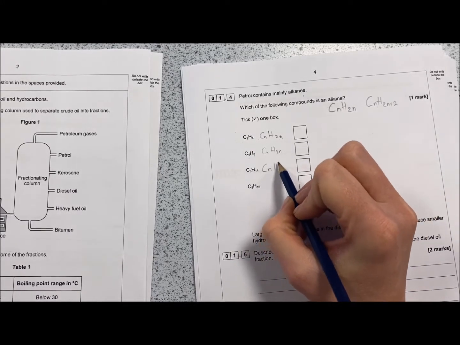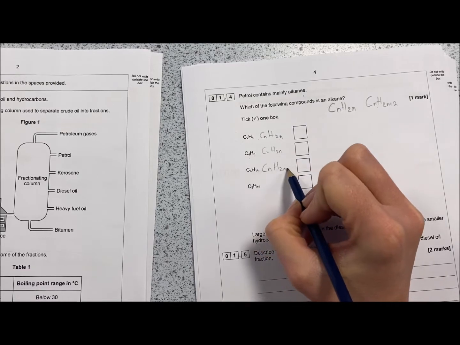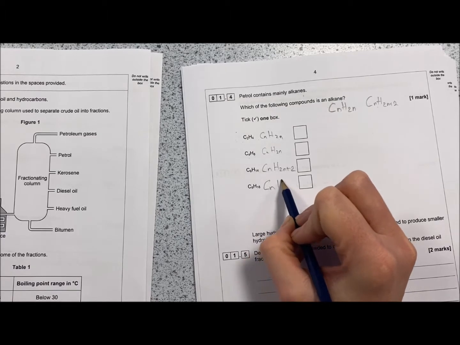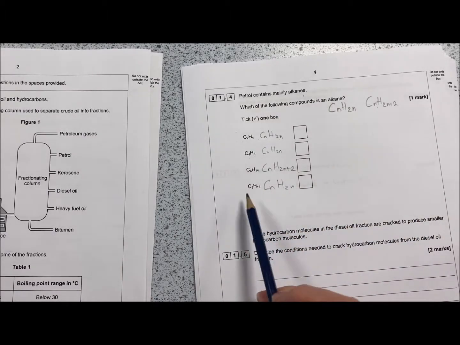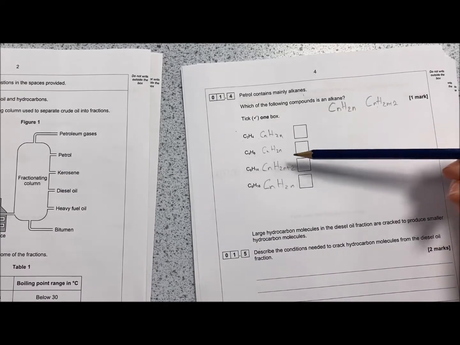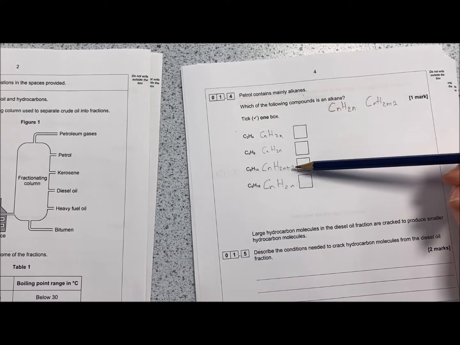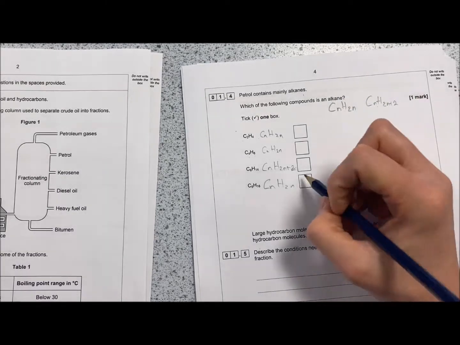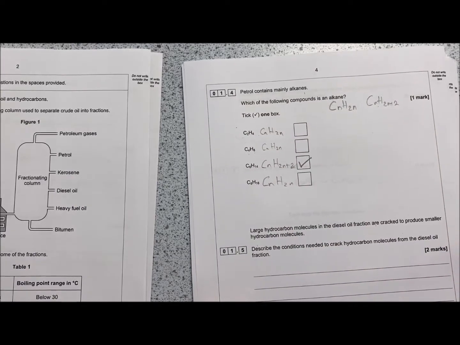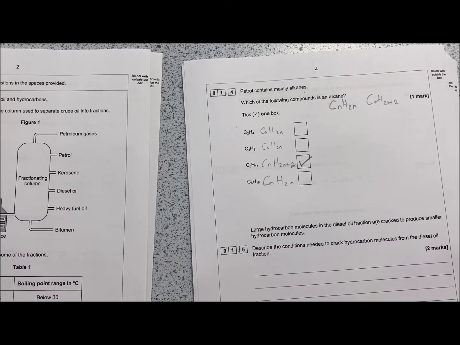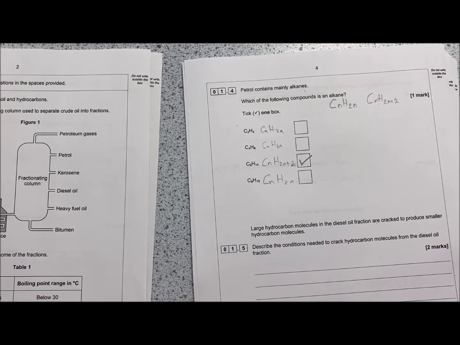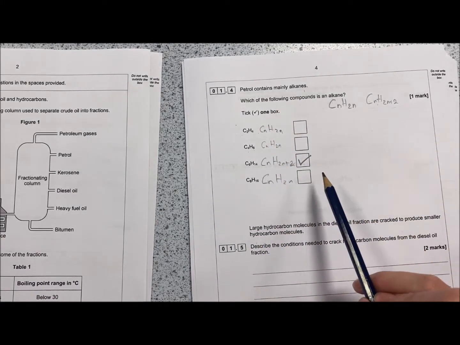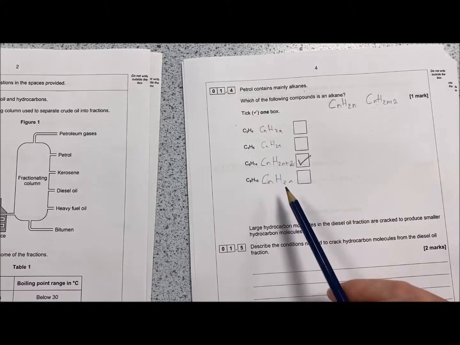C6H14, CnH2n would be 12, so plus 2 would be 14. And C8H16, CnH2n, because 8 is half of 16. So the only one that's different is this one here, CnH2n plus 2, which means that is the only one that can be the alkane. So therefore, C6H14 is the alkane. So that's a really good way if you cannot quite remember which one's which. Of course, if you do remember that it's CnH2n plus 2, then that will make answering that question a lot quicker. But it's just a good way of just checking yourself.